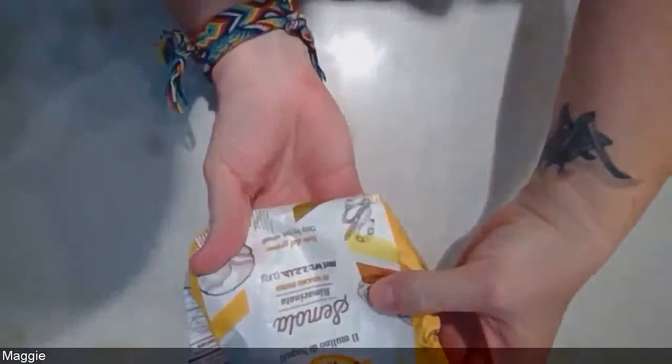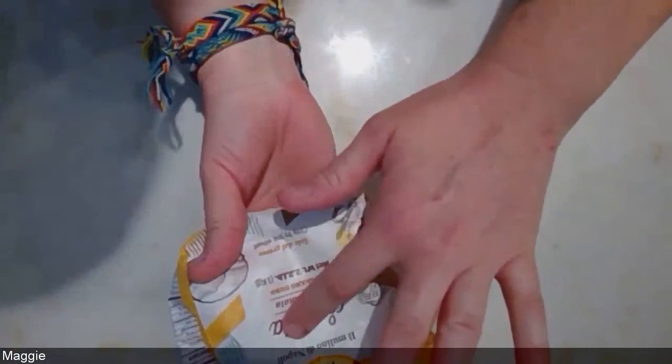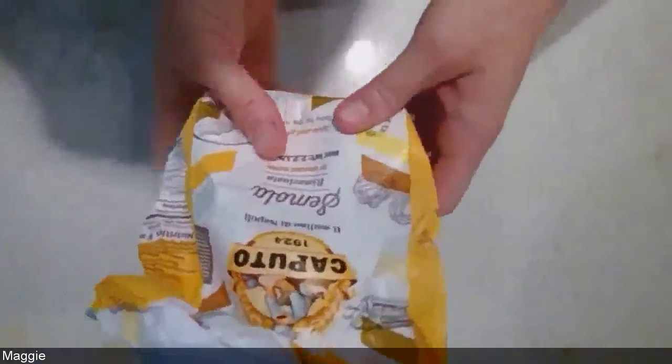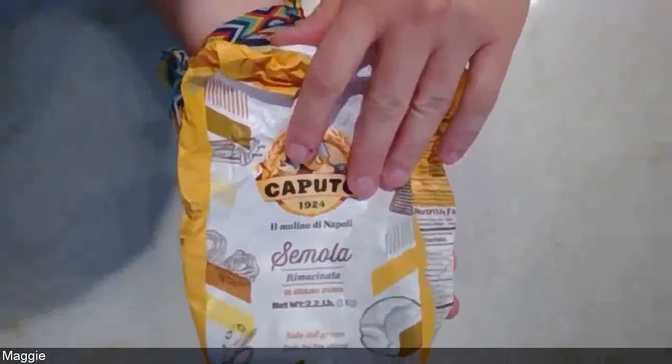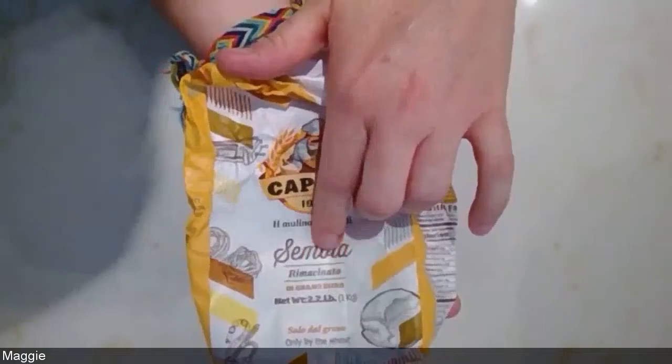So you want to have a very silky texture, and then you're going to use semolina flour, and this is a little bit of a thicker cut of the pasta as far as the grind goes, and that gives the pasta strength. So it's a little bit of a heartier wheat flour, so that's going to give our pasta the ability to stretch and move and all that good stuff.